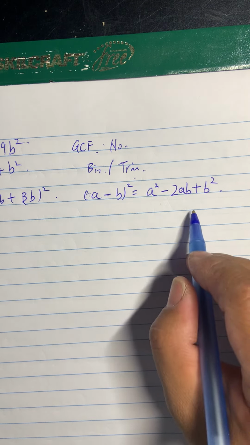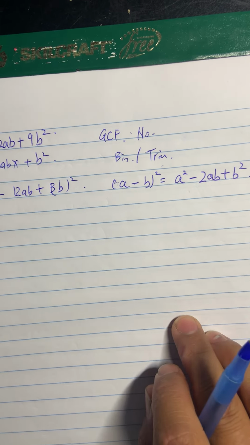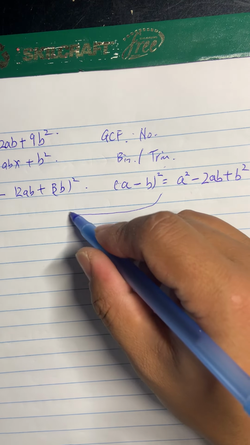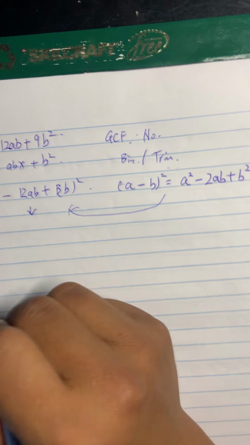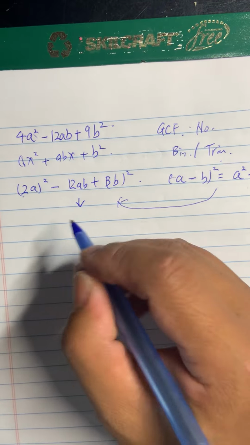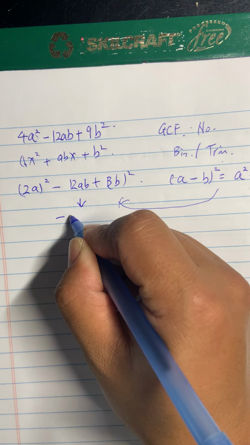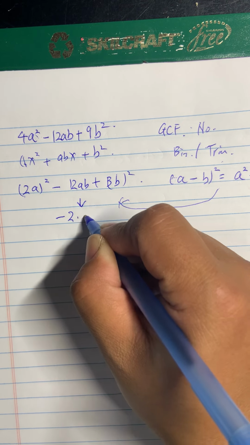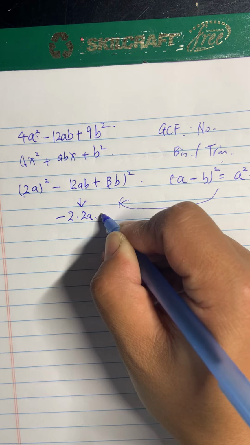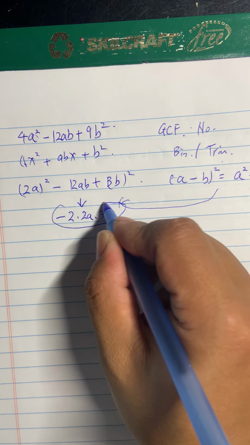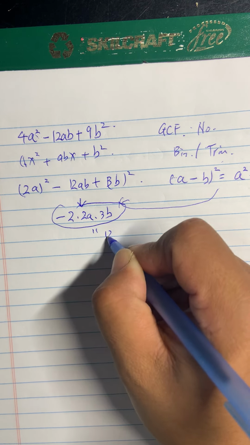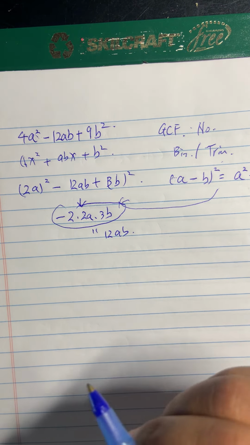Everybody remember this one? So we can use this one here. So we only transform the 12 times ab: 2 times 2a times 3b. We're so lucky we found it. This is 12 times ab, right?